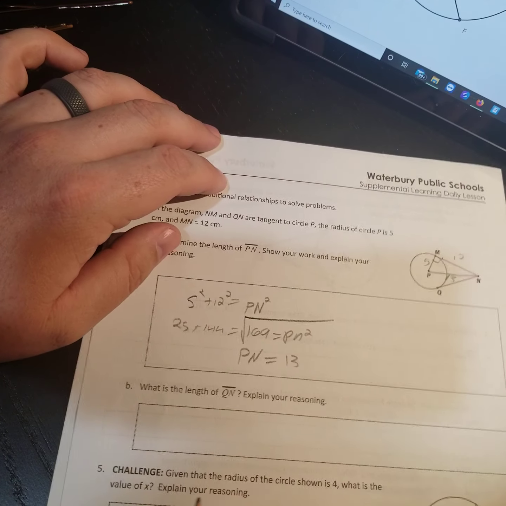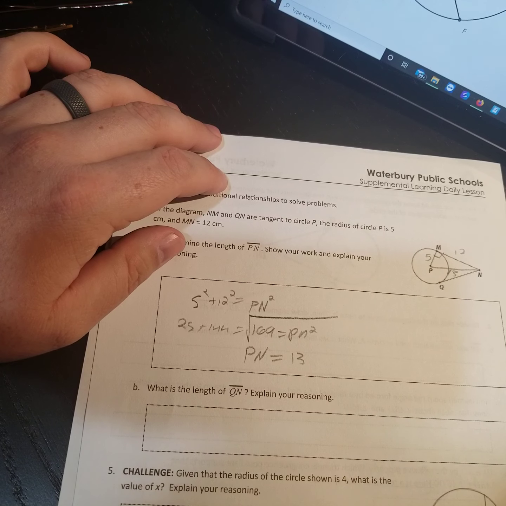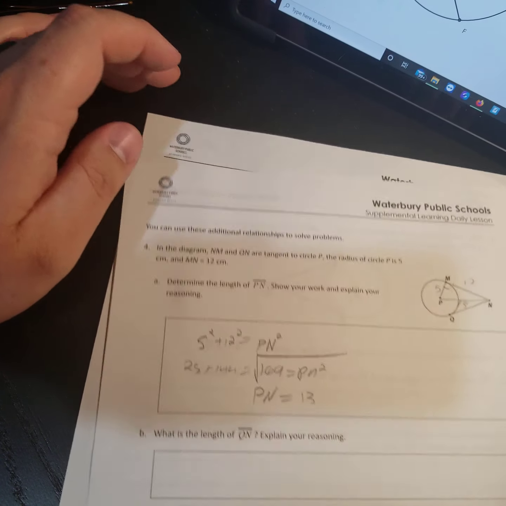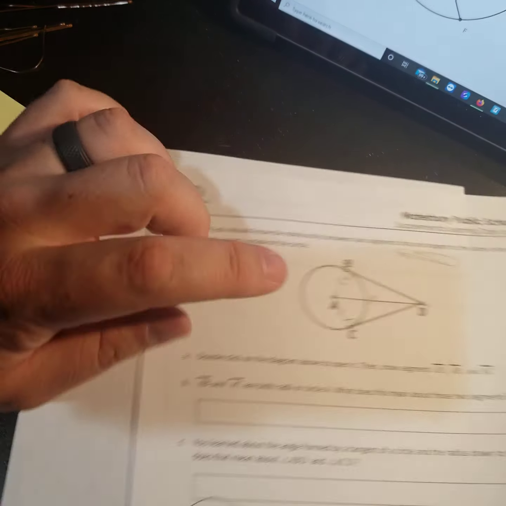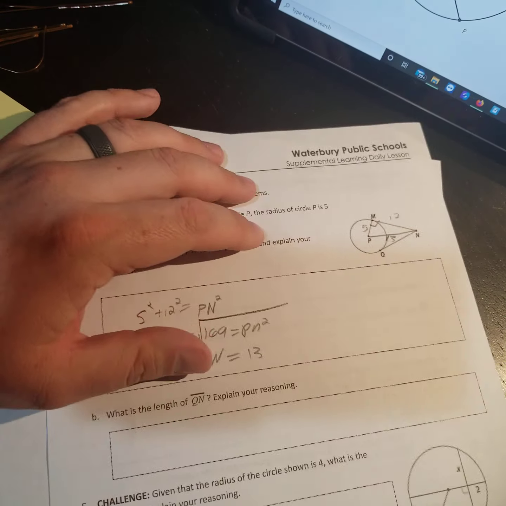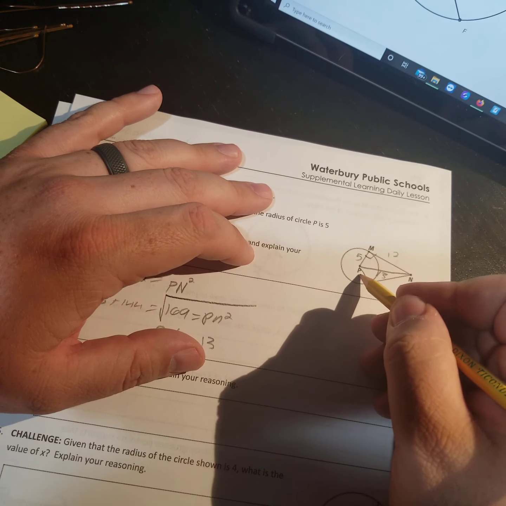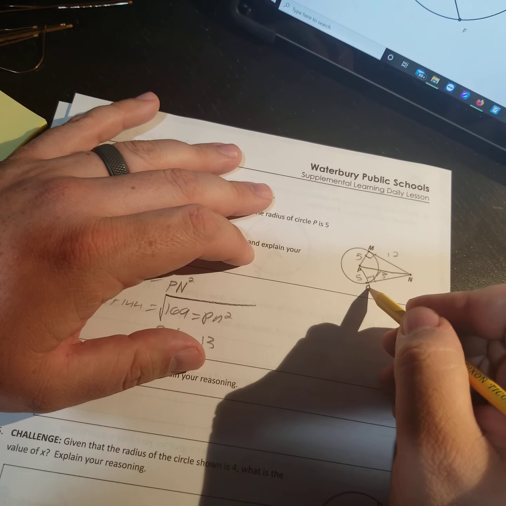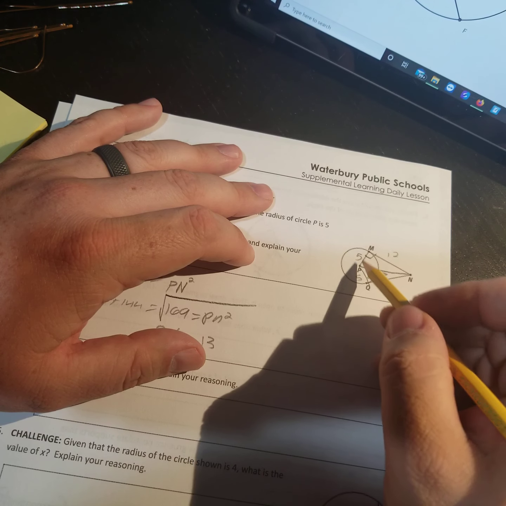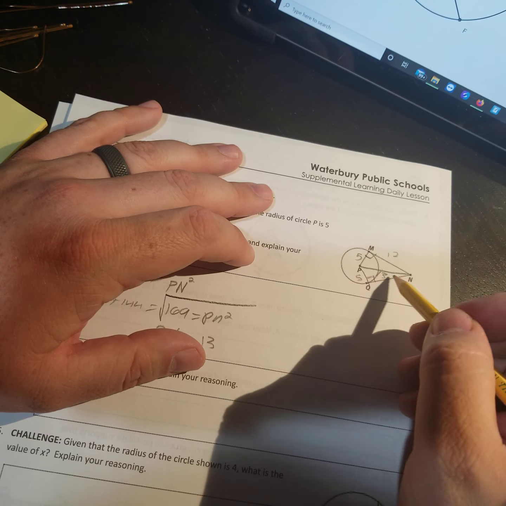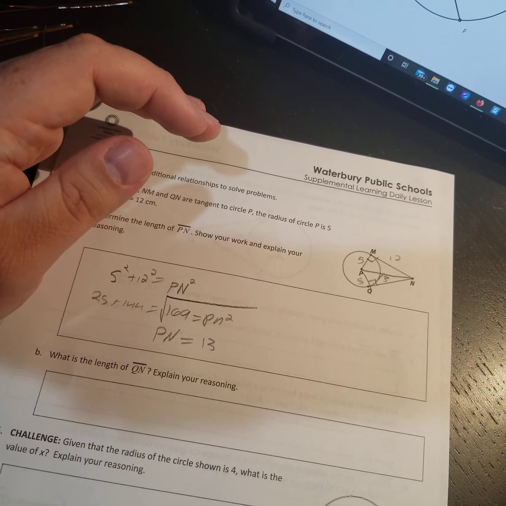What is the length of QN? QN must be 12. Explain your reasoning. There you go. Because if this is 5 again, and this is 90 because this is tangent, we have hypotenuse leg. Corresponding parts of congruent triangles are congruent.